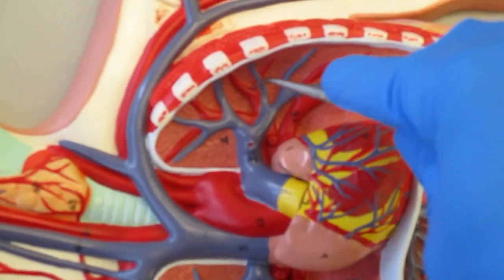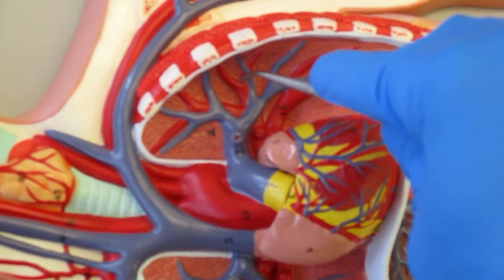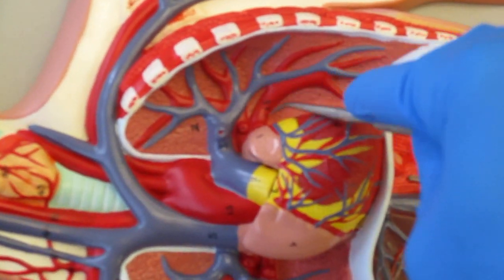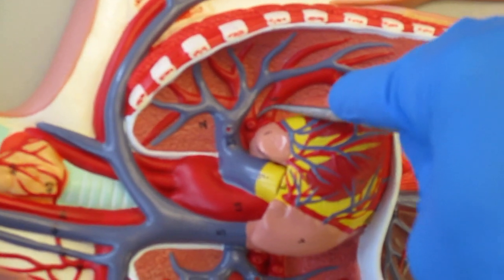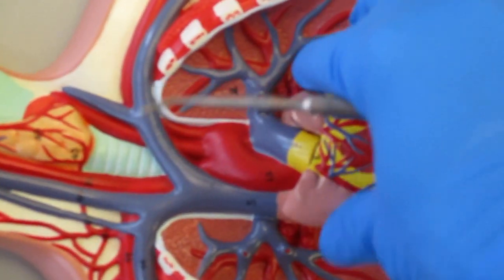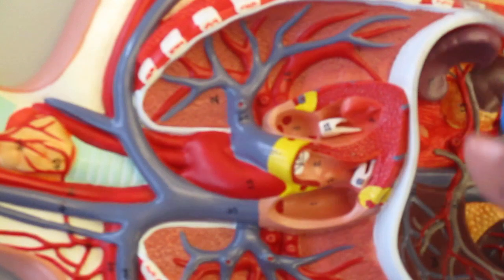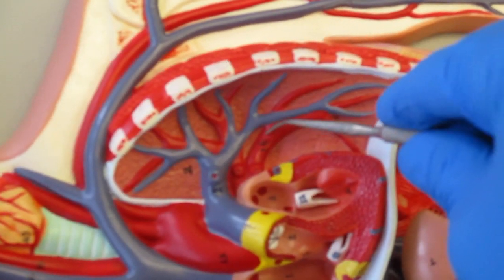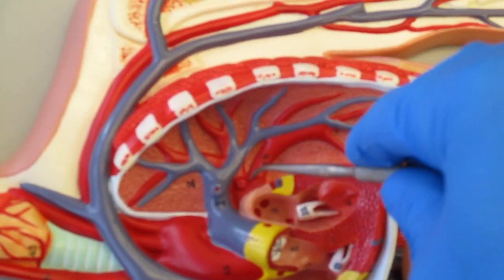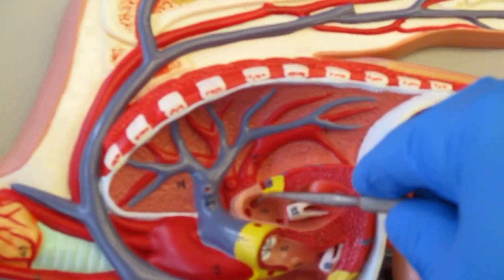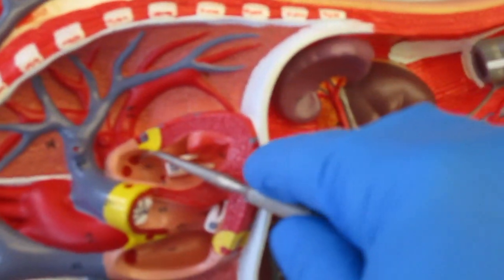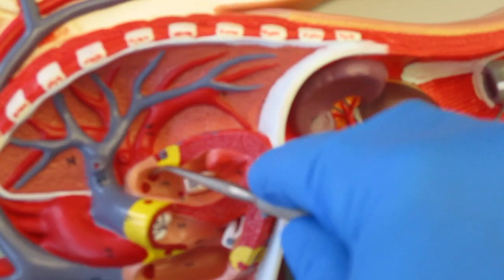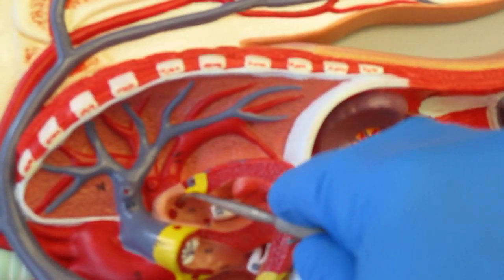Likewise here, you're going to have your pulmonary veins, which are red colored, and of course they're going to go into the left side of your heart. The pulmonary veins, the red color, carrying oxygenated blood from the lungs, go into the left side of your heart here, to the left atrium.